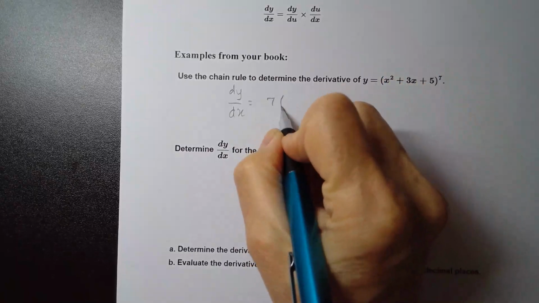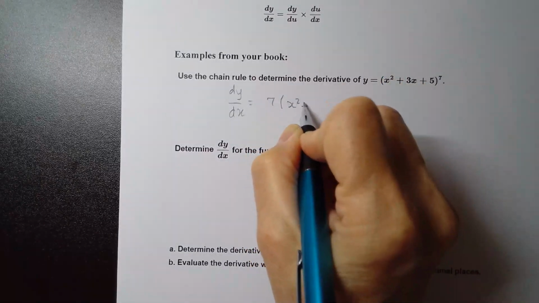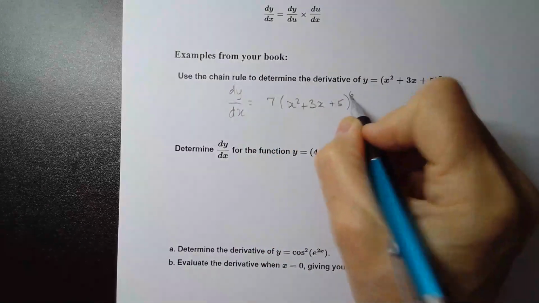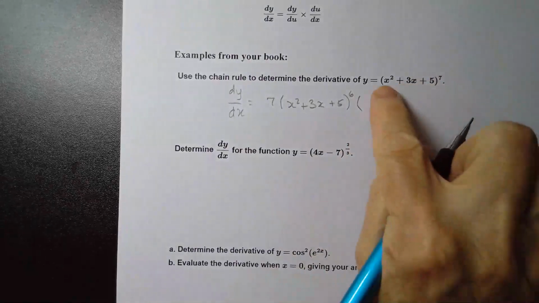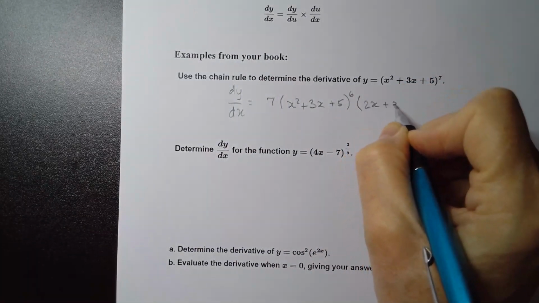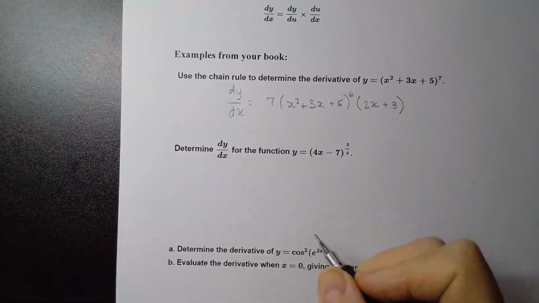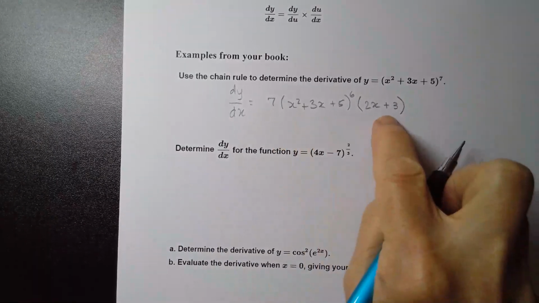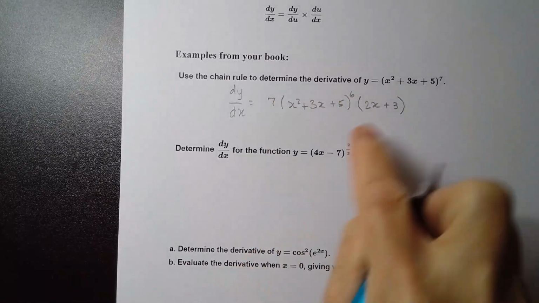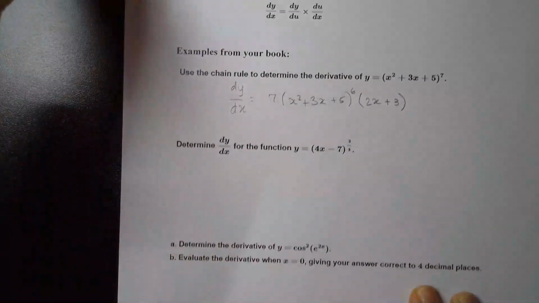So I get 7 times the something, that stuff that's in there. And I take 1 off the 7 and get 6. And then I multiply by the derivative of that. Now, if you don't put brackets here, it's not going to work out for you. That's a huge mistake that people make on the exam. Remember, it's just that stuff. The 6 has already been taken care of before. Use brackets.